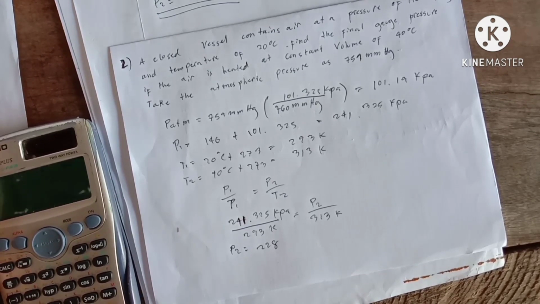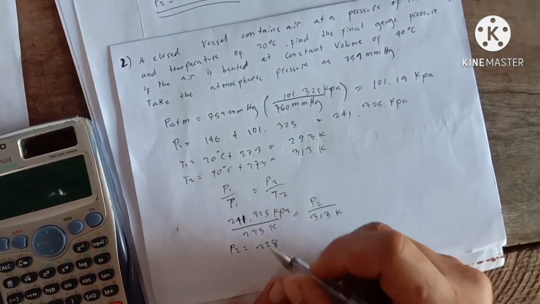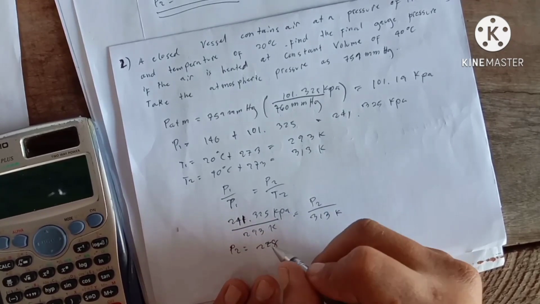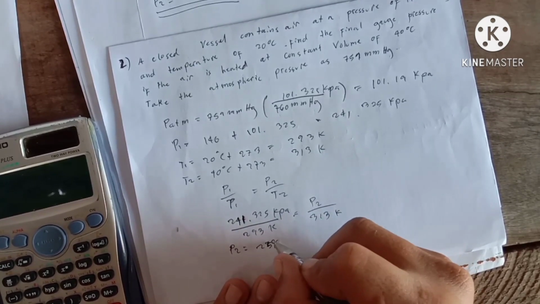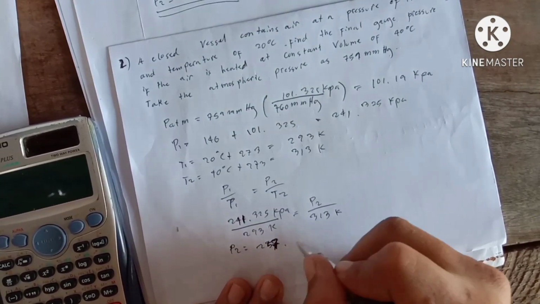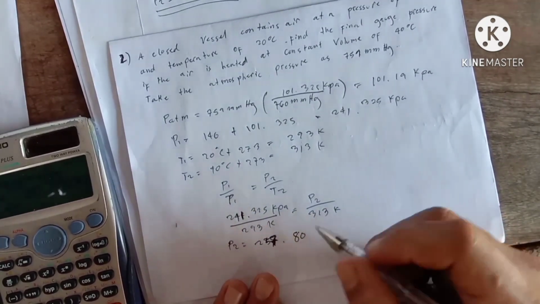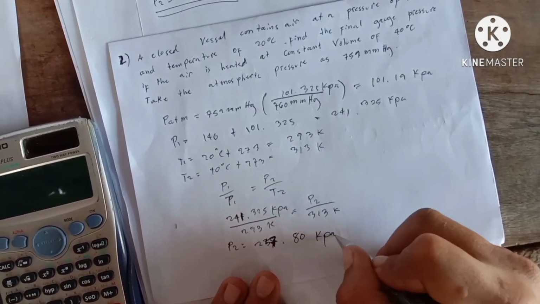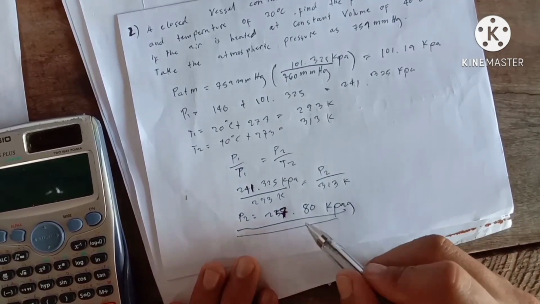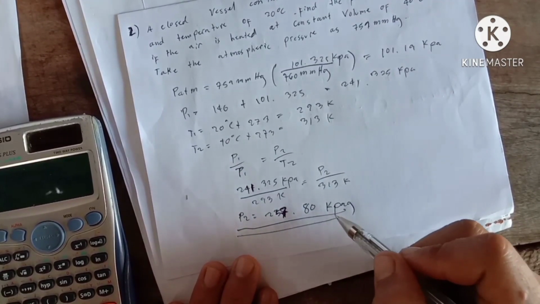Shift solve, the answer is 257.80 kPa gauge. So the final answer is 257.80 kPa.